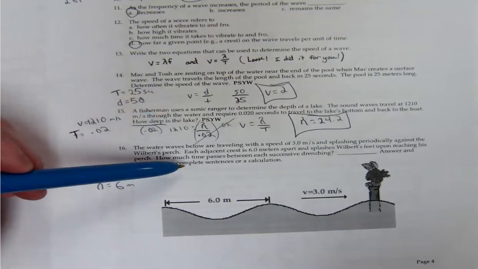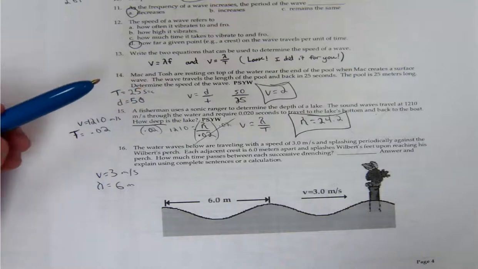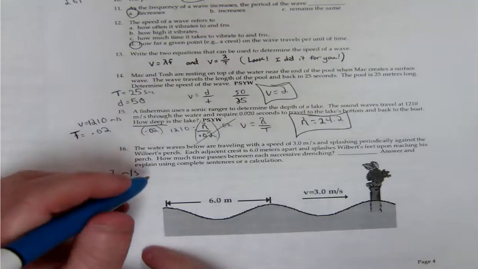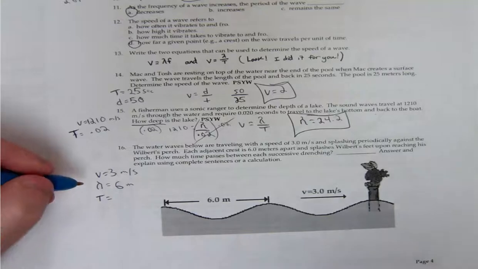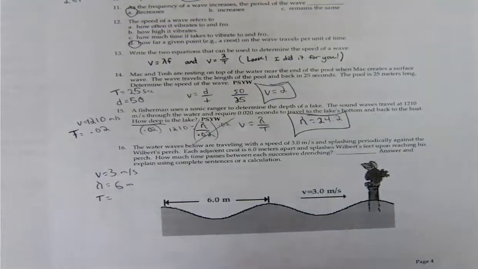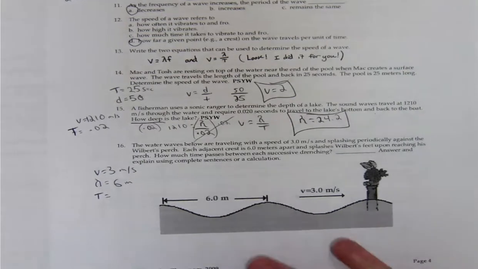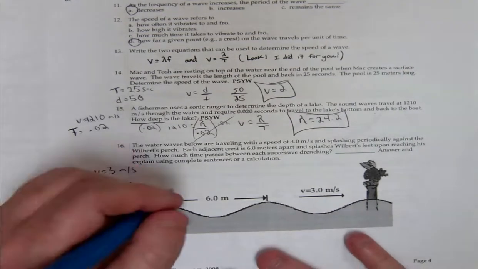How much time passes between each successive drenching? Okay, so we need to find our period. So our time passes between each cycle, or the length of time for one cycle. Answer and explain using complete sentences. Okay, so explain it if you want. Just give me a quick sentence. I'm really more concerned about how you're supposed to do this formula.